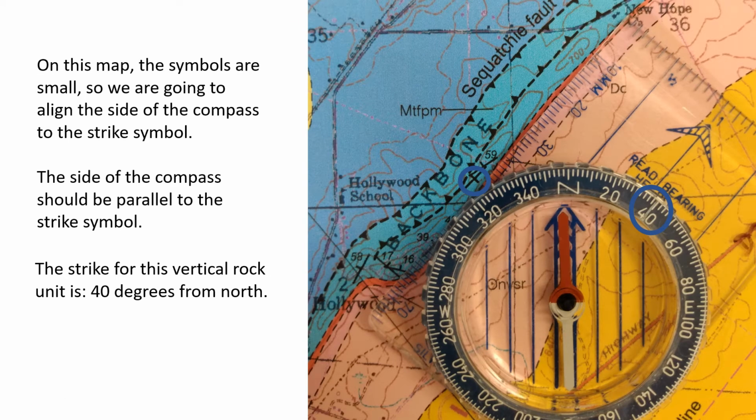We are going to align the side of the compass so that it is parallel to the strike line on the symbol. We set the dial so that the arrow on the dial lines up with the red magnetic arrow. Then we read the number on the dial where the white line is located. This strike line reads 40 degrees from north. This can also be written a couple of ways: north 40 east or northeast 40.